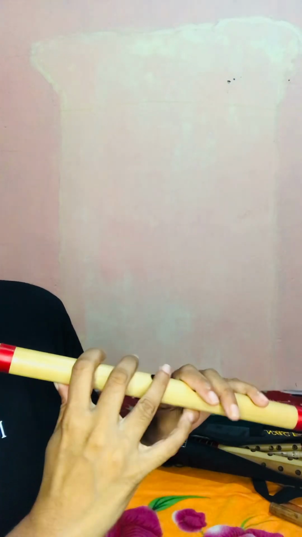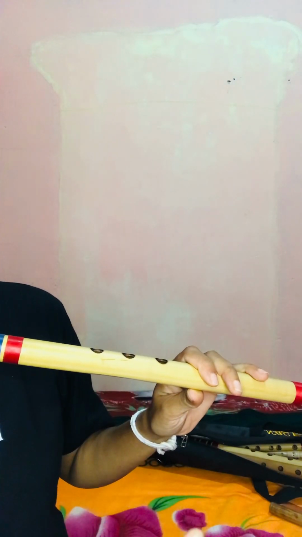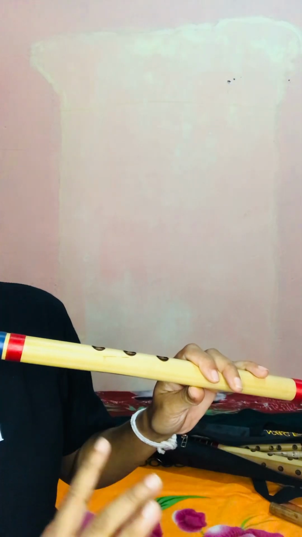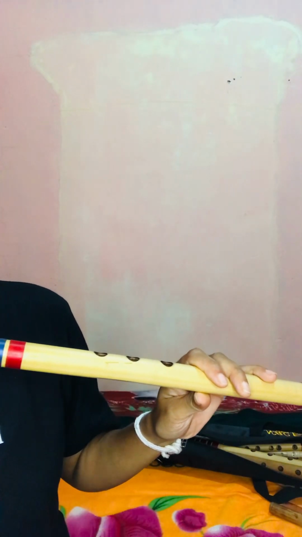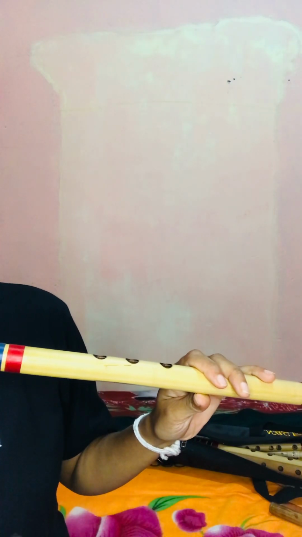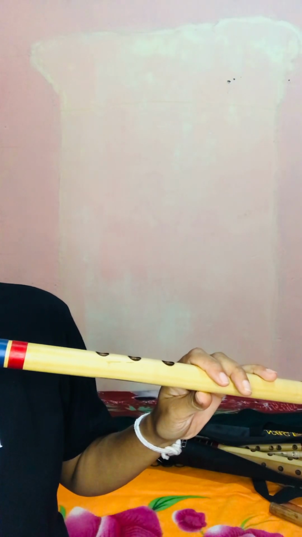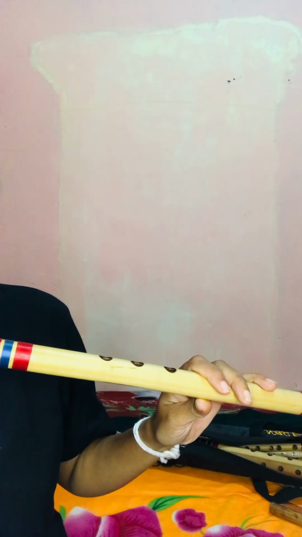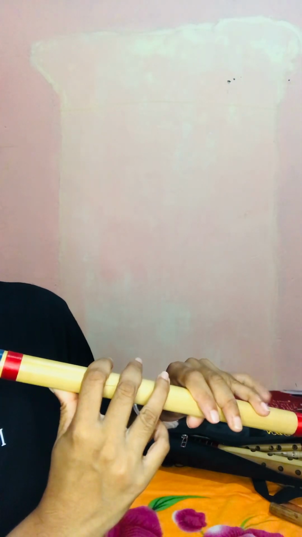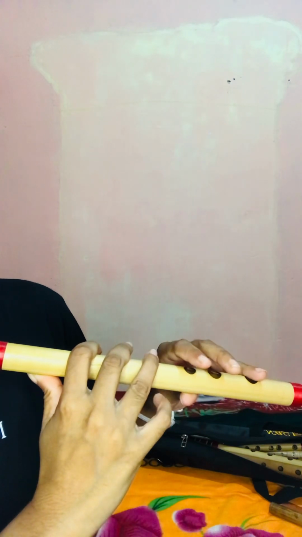One thing, you can use alankaras if you want, but I will not talk about alankaras. I'm using only notation, and if you use alankaras you can have the feeling of the song. So if you want to add alankaras you can, but I'm not using alankaras now. I will show you only the notes.